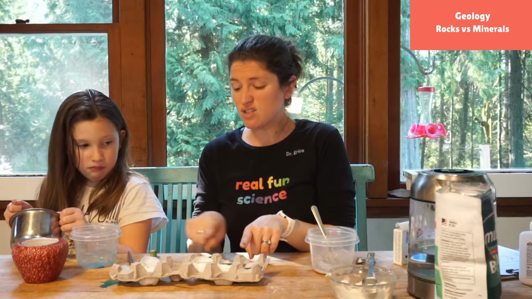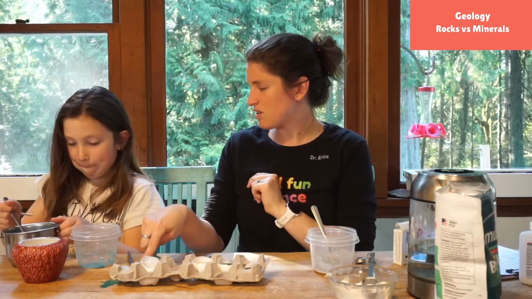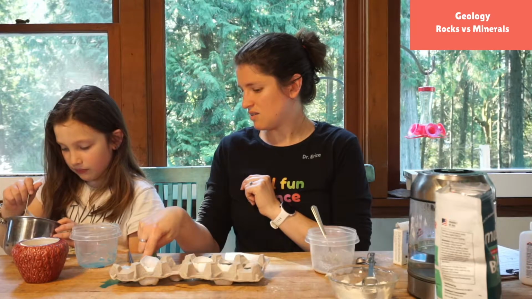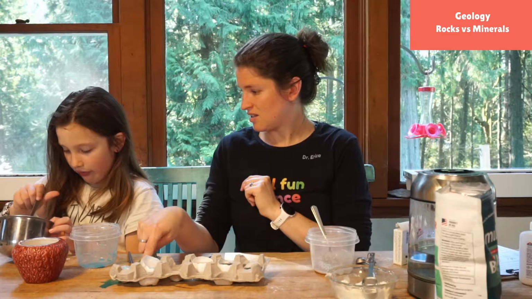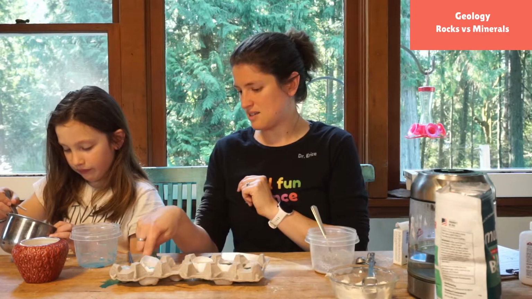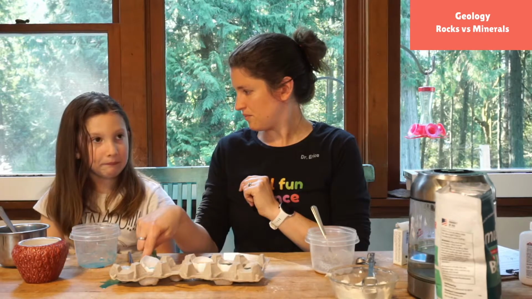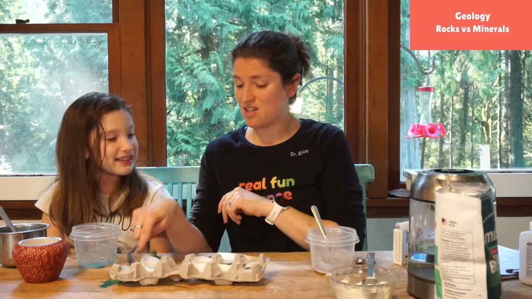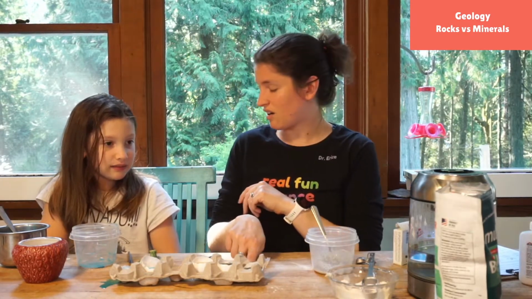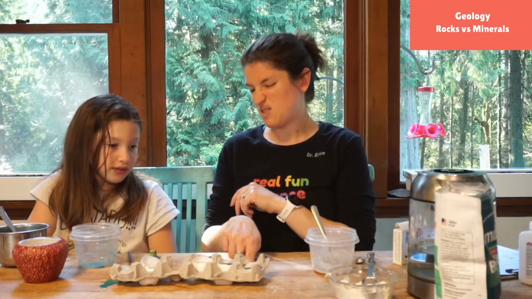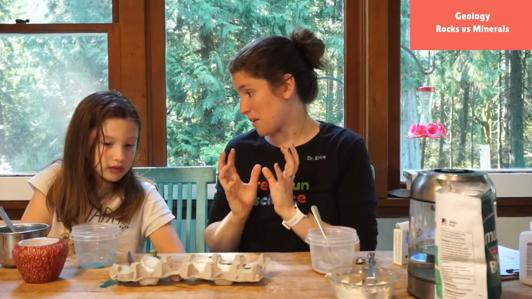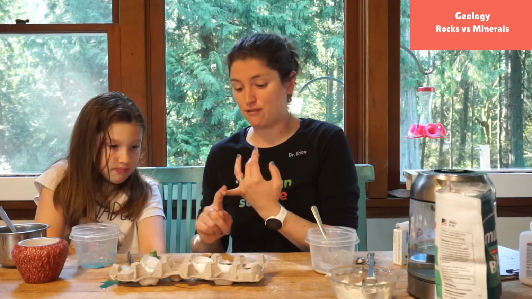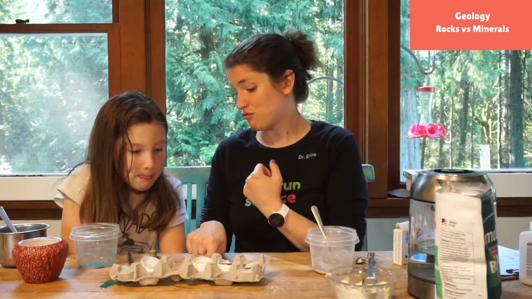Ooh, so let's go over this. Our minerals are on the outside. Did we have more than one thing in this one? What was in this guy? Borax. Well, this one's a mineral. So what's inside? What did you add inside this? We added water and borax. Yeah, so this one has water and borax, and this one has water and salt. So when it's just one item, it's a mineral, and this one has water and salt and borax and flour, and this one is a rock.